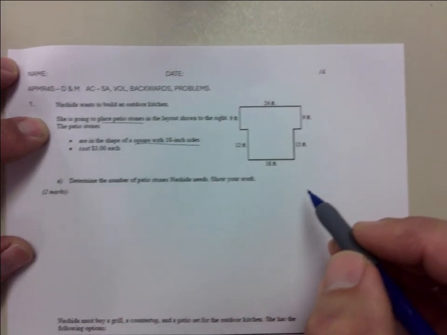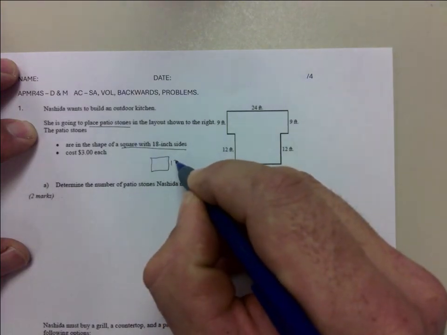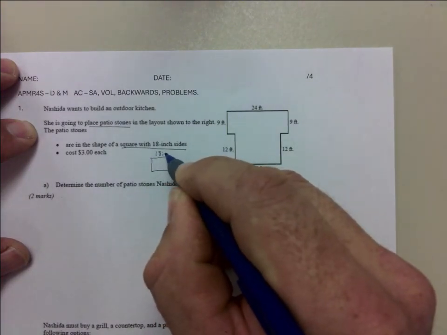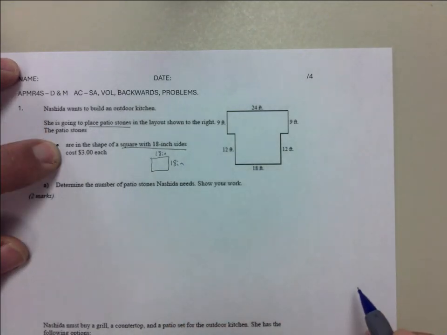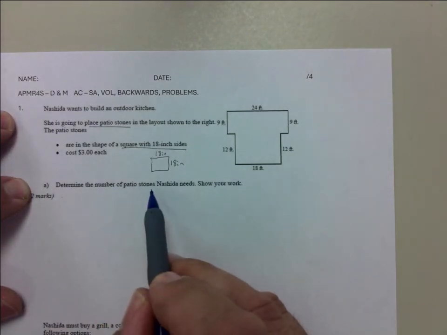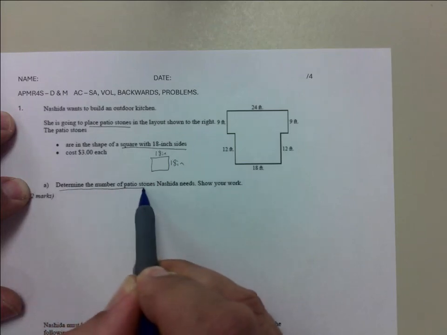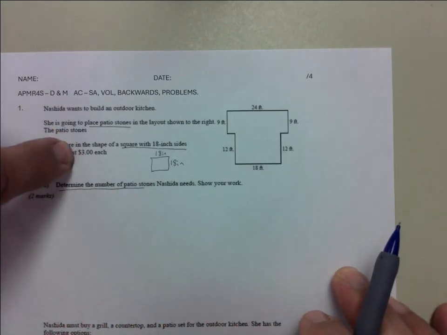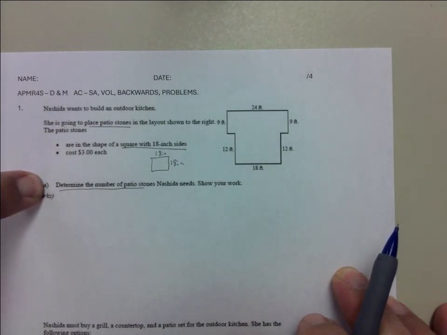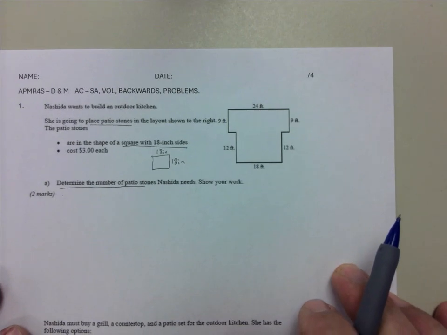So if you picture every single, we can do that here. Every single patio stone is 18 by 18, and that's inches, right? And they cost $3 each. A, determine the number of patio stones that you need. Show your work. Just the number of patio stones, that's all it cares about. What about the $3? This is just part A, right? Doesn't ask for the cost just yet, so it's probably going to come in handy later on.